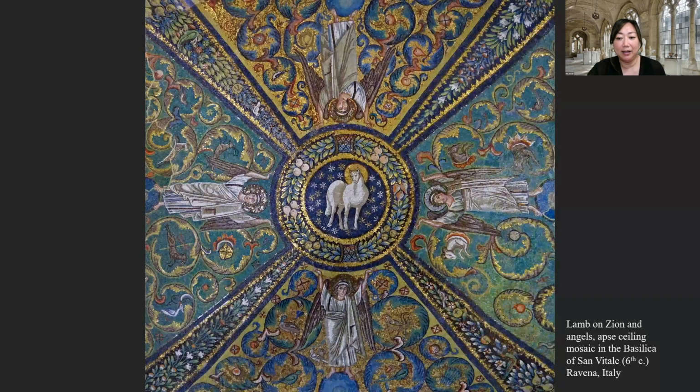Here also we have the lamb represented in a mosaic, also in Ravenna. This is 6th century. On the very top of the ceiling, if you go in and you look straight up in the apse, you'll see the lamb with the halo and the star surrounded by the angels. So this is certainly representing that triumphant lamb in front of the throne of God, represented in chapter 14 and the breaking of the seals. So these are another early motif.